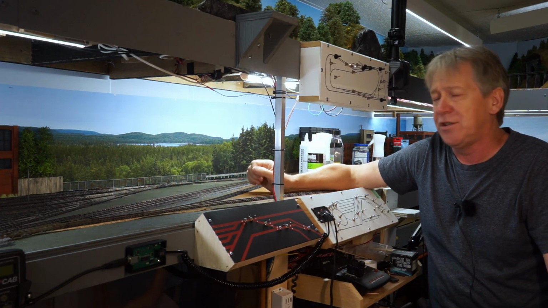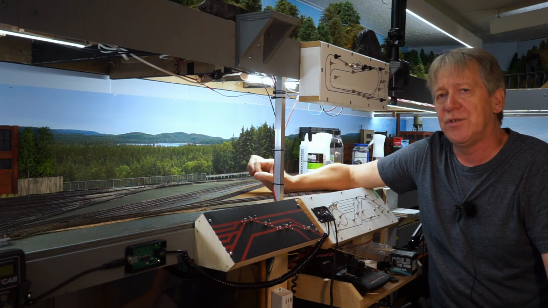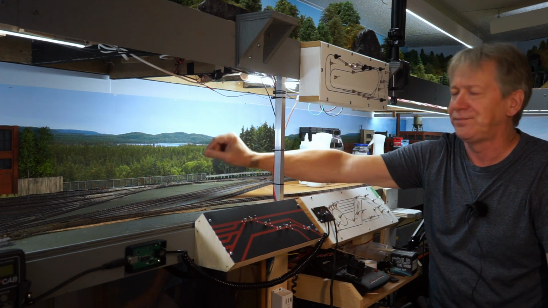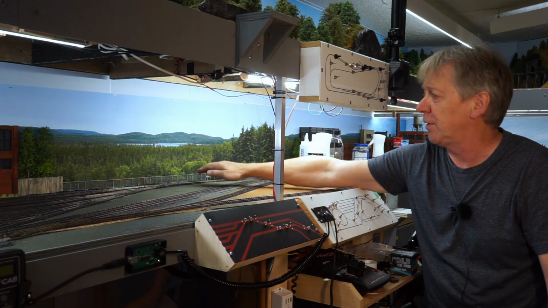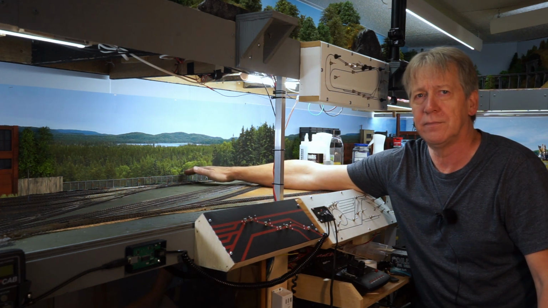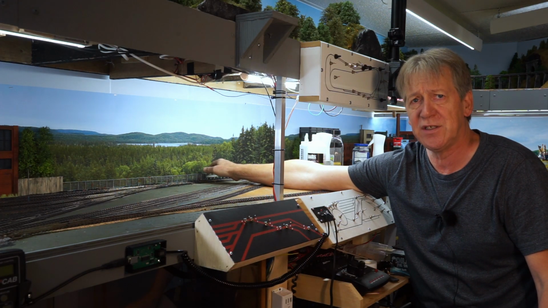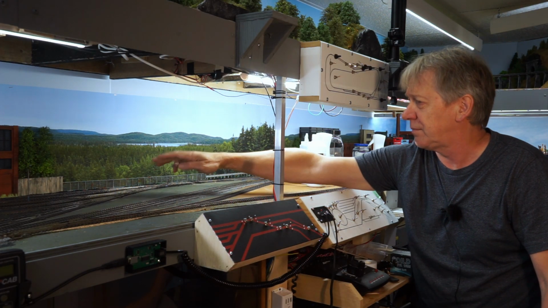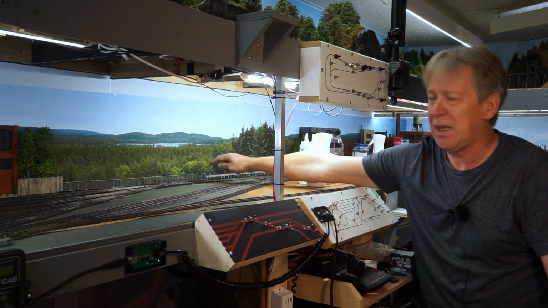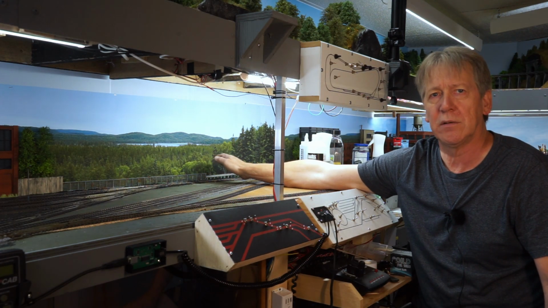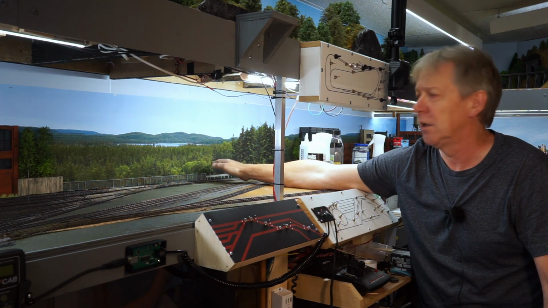So the next thing I need to do now is start putting in a little bit more vegetation here. I'm going to probably put some static grass and longer clumps of static grass down at the base of the fence, down in the corners, and maybe try to simulate some little vegetation hanging over the fence in places.